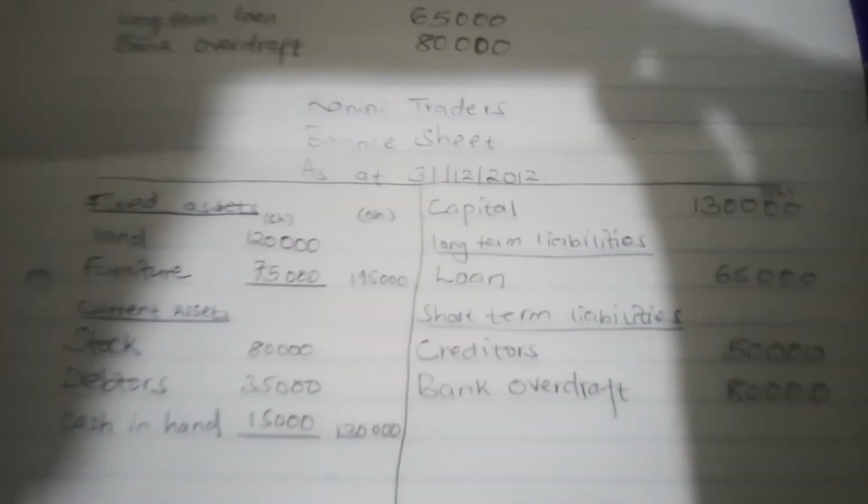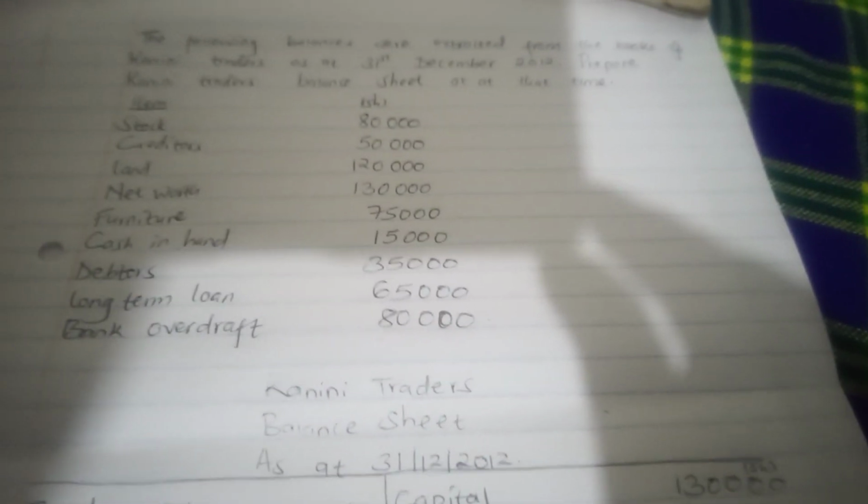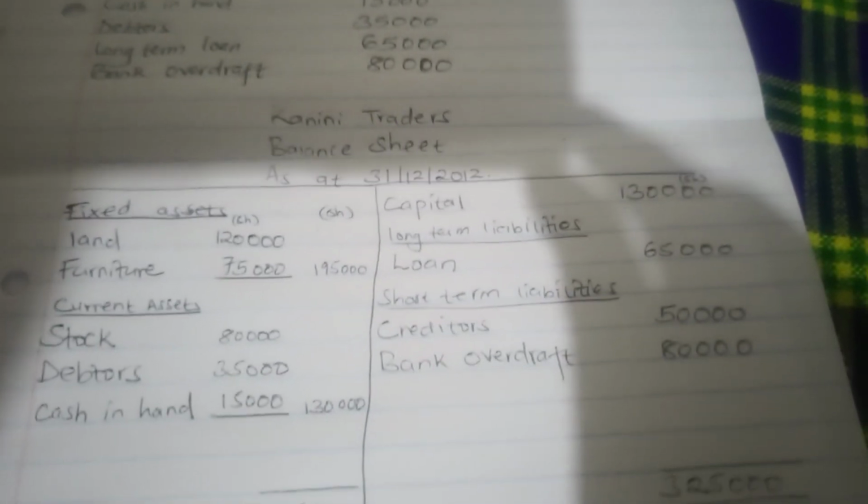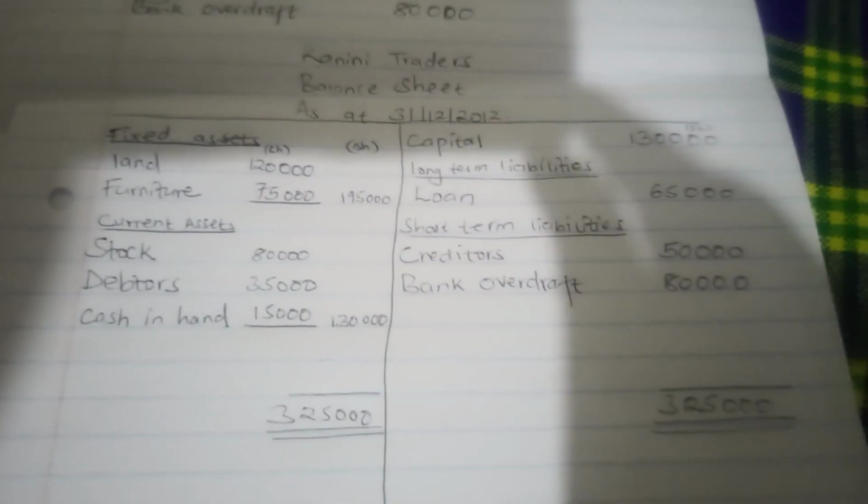And that is the solution for our question. The balance sheet for Kanini Traders would appear as below.